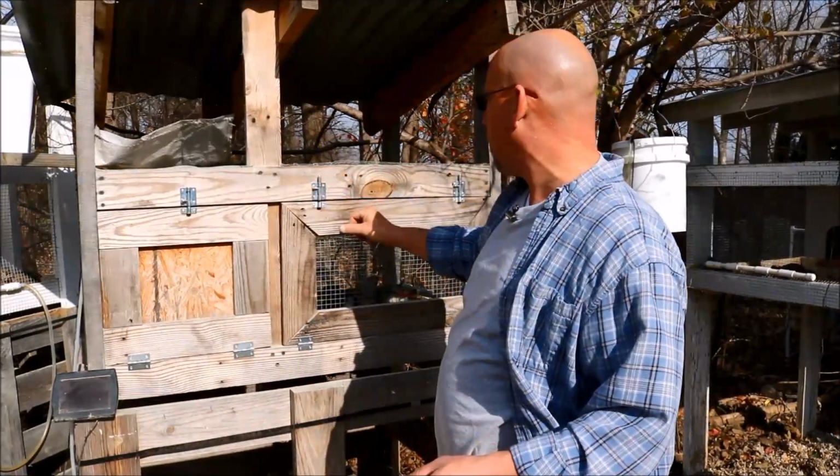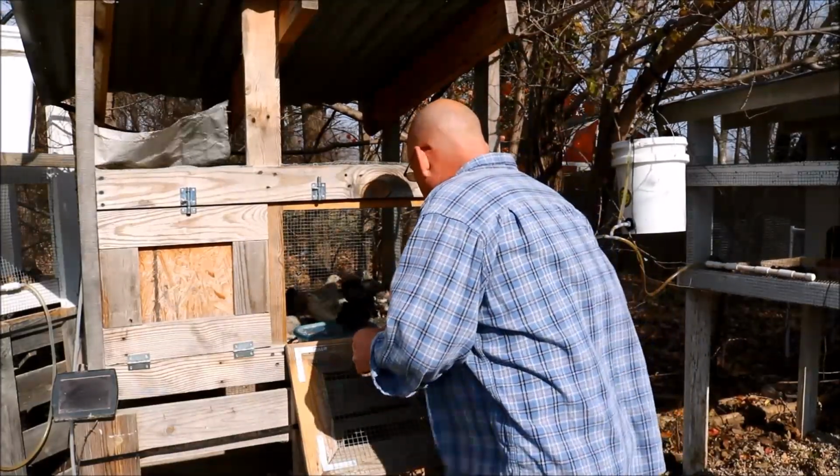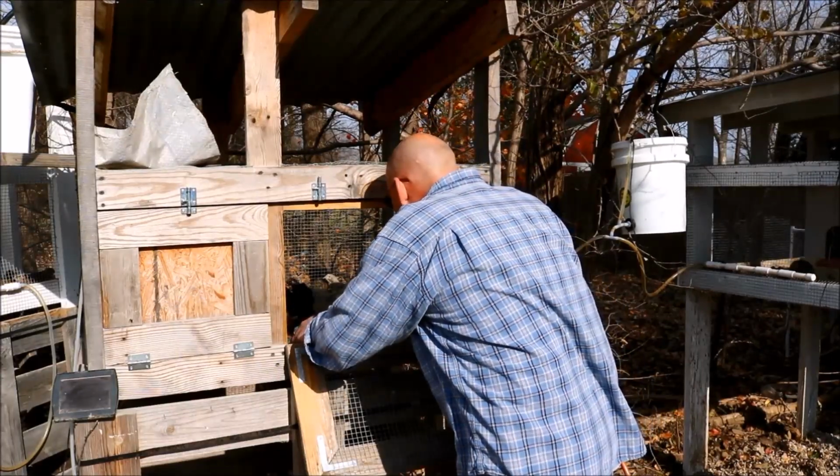Okay, there are some other situations where birds will lose feathers. Let me see if I can find one here. Easy, easy, easy. Where'd you go? Where'd you go?